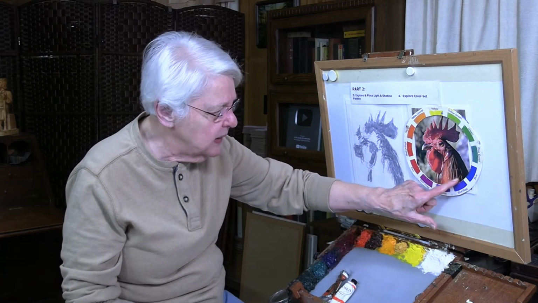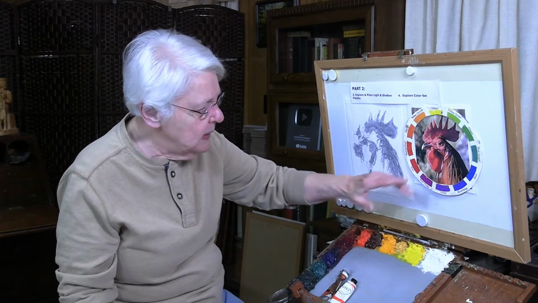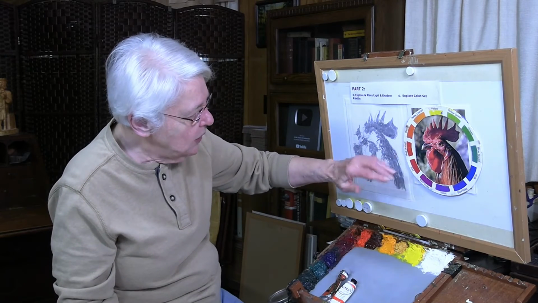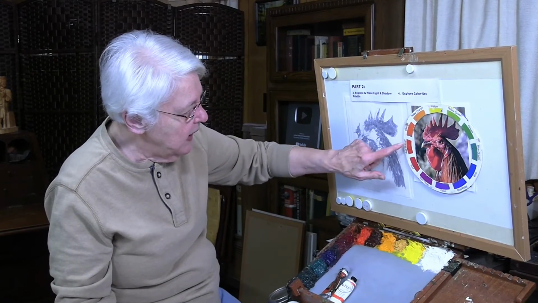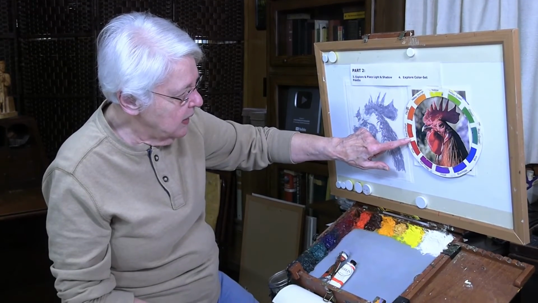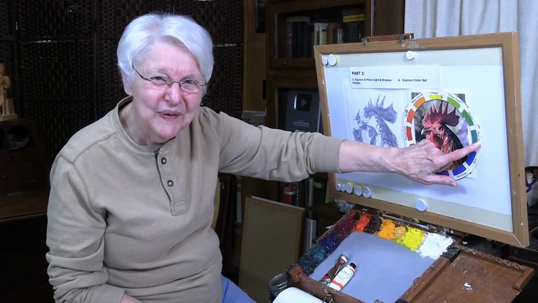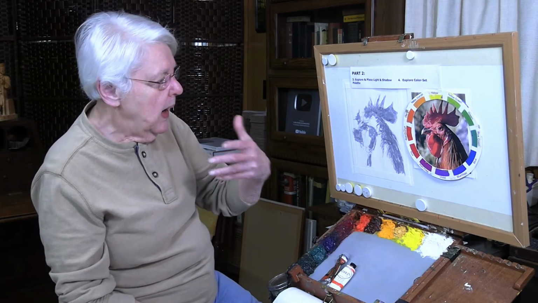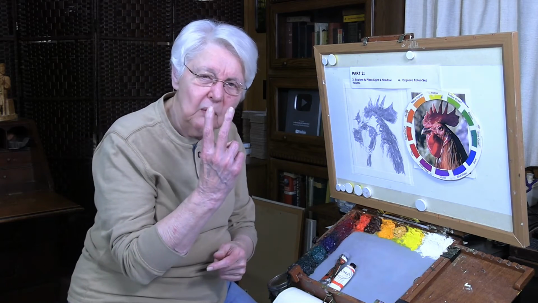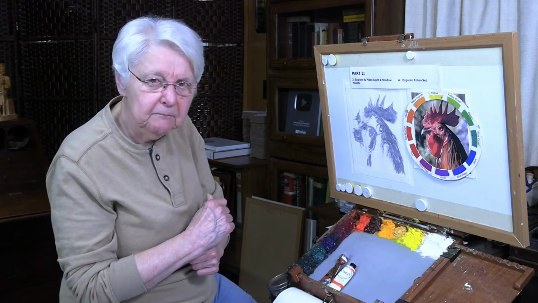I see lots of desaturated red-orange in here, and I want to be able to desaturate that red-orange. And so what do I do? How do I know how to do that? I will go to the color wheel, and I see that red-orange on the color wheel can be desaturated by blue-green. Now, I have two choices there. I can choose two colors that will make blue-green, or I can choose a blue-green.